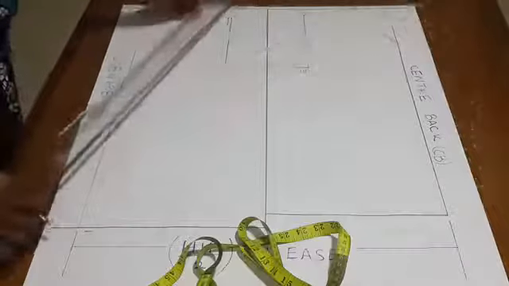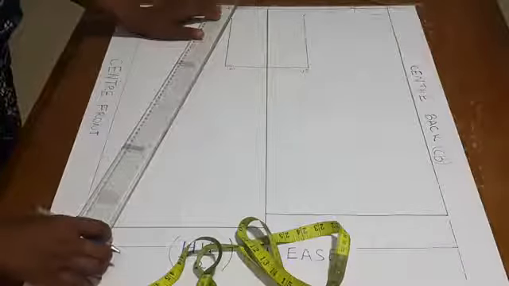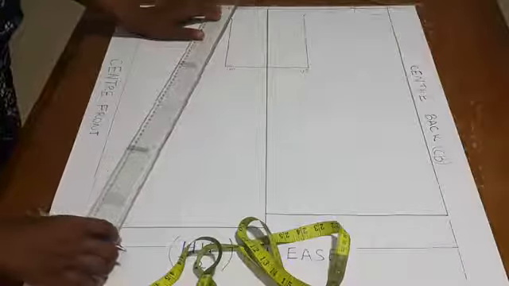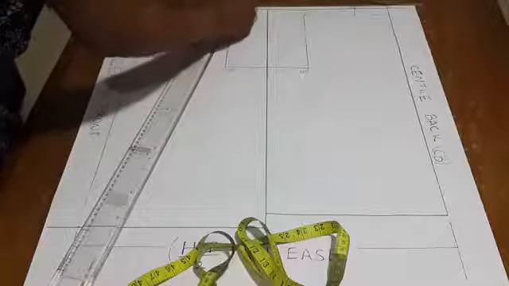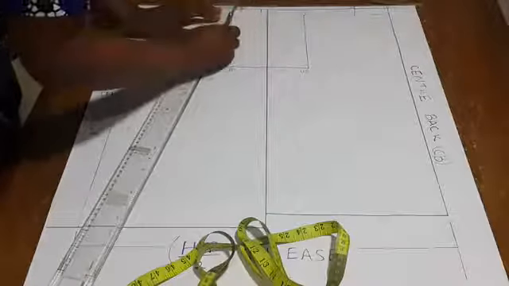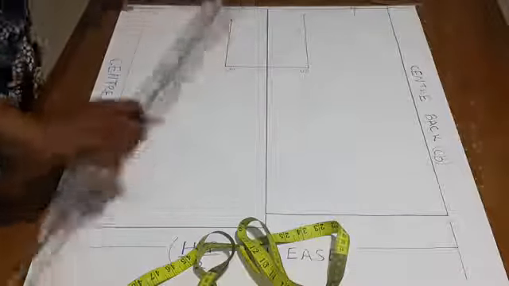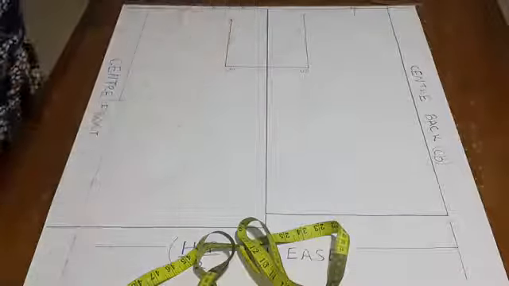So we connect the SP to that point on a straight line, and we connect the rest of the armhole on a curve.